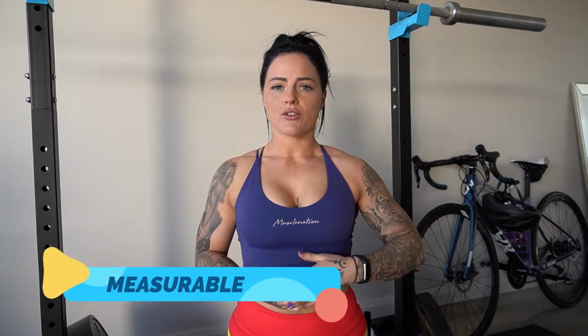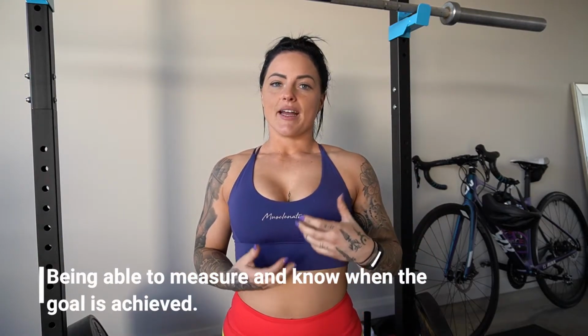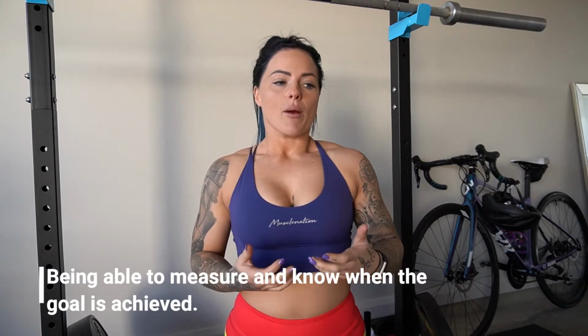Next letter, M, stands for measurable. So we want to make sure that the goal is measurable, that there's some way that we can measure when we have achieved that goal. So obviously if we're doing scales and a number, when we lose that 5 kilos and the scales has gone down 5 kilos, we've achieved that goal. So when you look at your goal, think about, is it measurable?